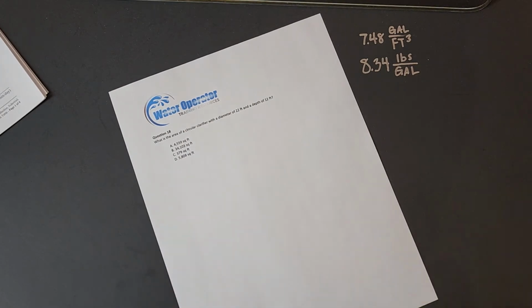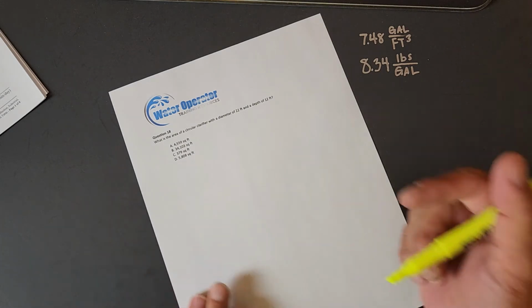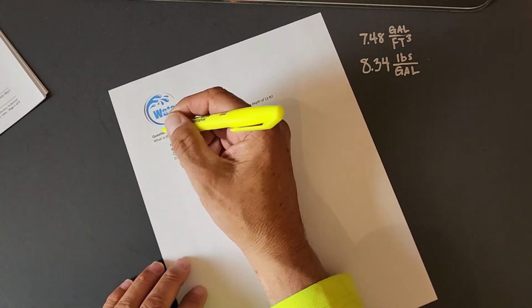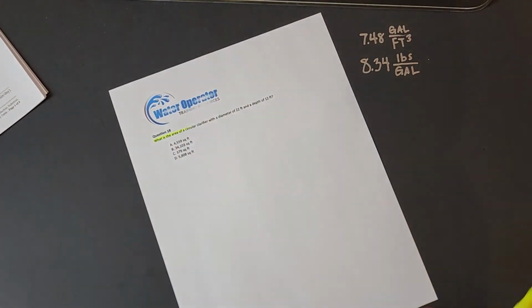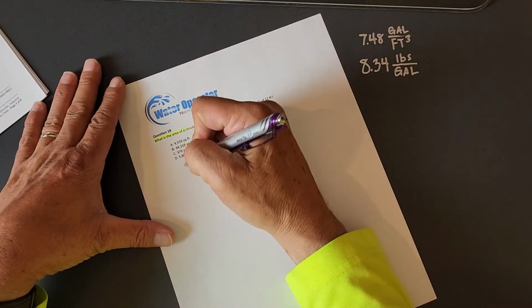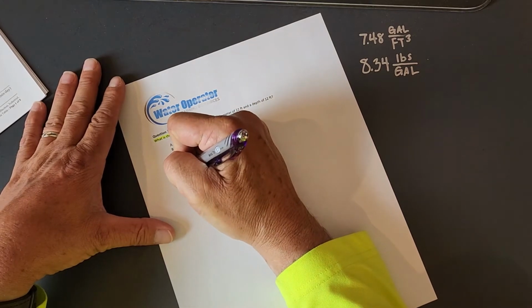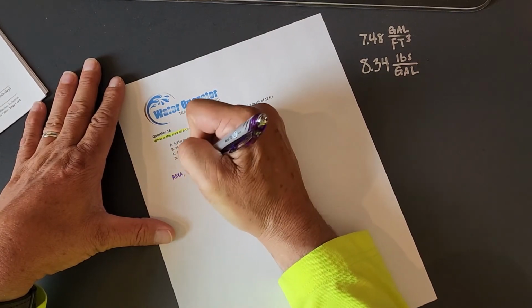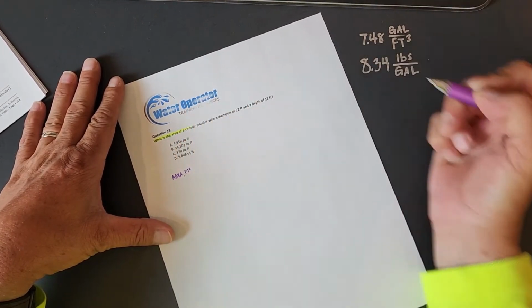Okay, question 18. What is the area of a circular clarifier with a diameter of 22 feet and a depth of 12 feet? What is the area of a circular clarifier? Well, this is a circle, so we are going to write our formula. Area is expressed in square feet.